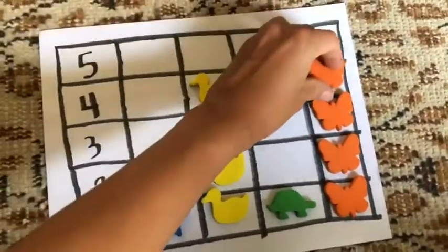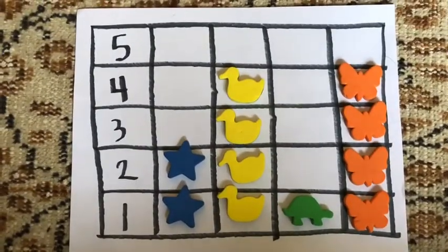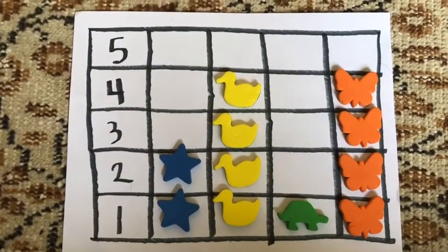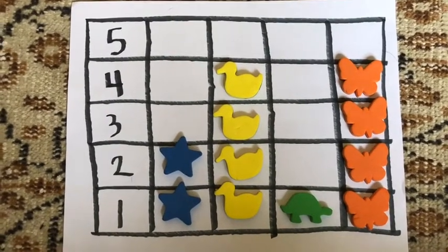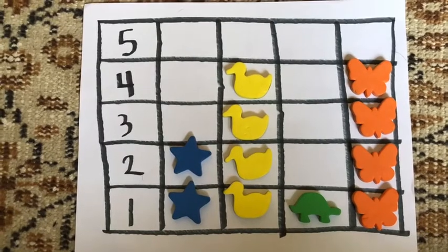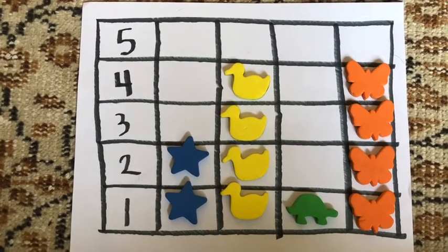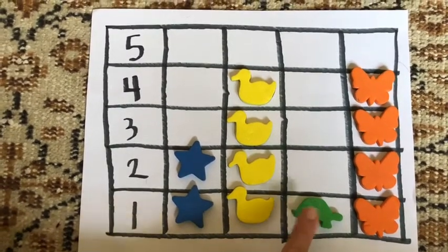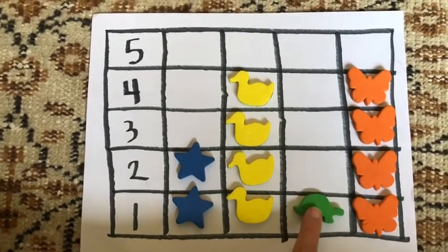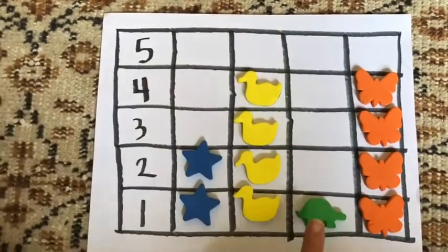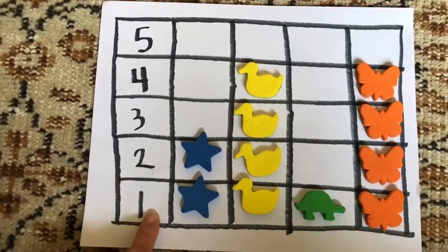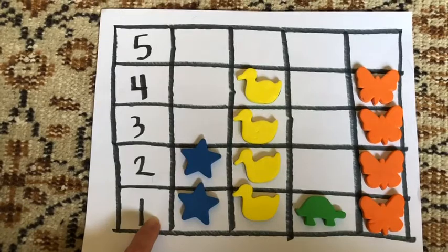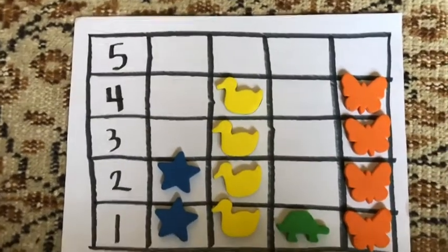All right. Now that the objects are in the graph, we can start comparing. Which one has the fewest? Which set or group of objects is the smallest, the shortest? Yeah, it's the turtle. There's only 1 turtle. See, when I filled in the turtles on this graph, started at the bottom, it only took up 1 row. Which one's the tallest?